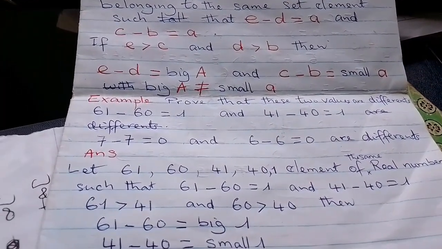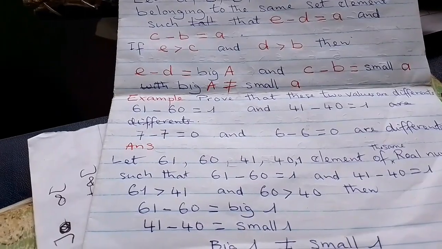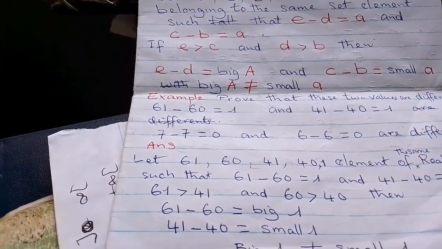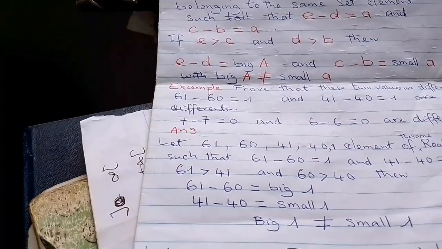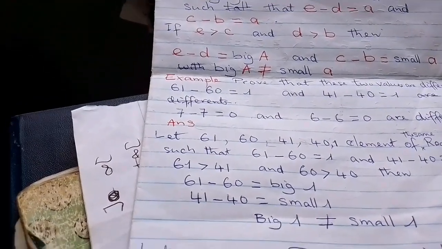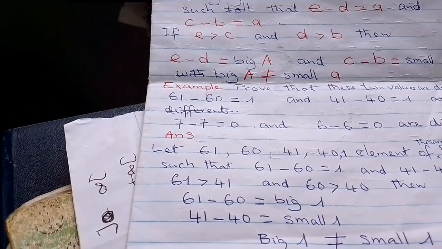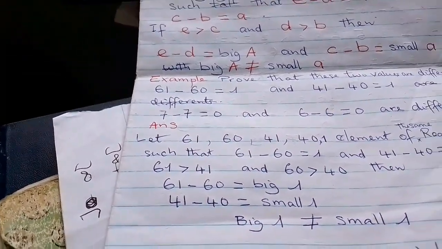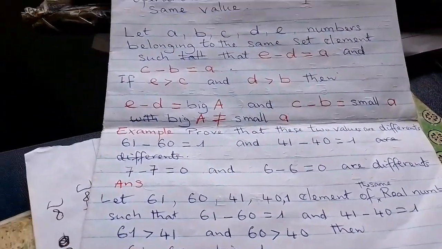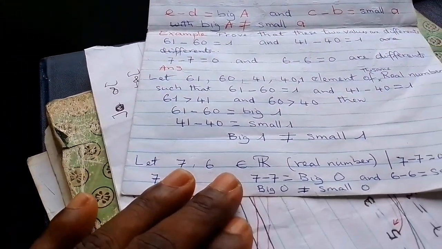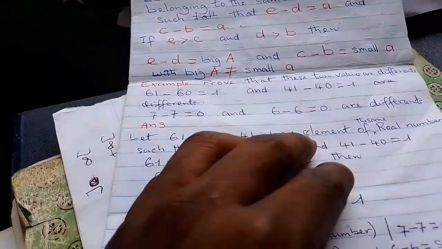So when you see that A equal to A, but they are different, it means that one is the big value of that number. If the value is 2, which is a big value of 2, and if the value is small, it is the small value. So you can see this in the example and the exercise.